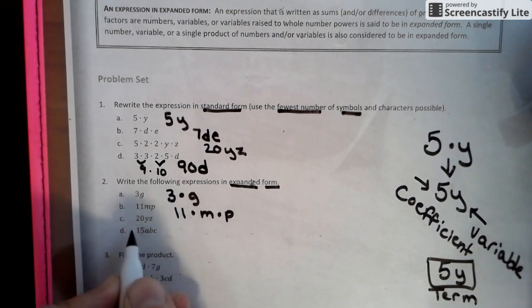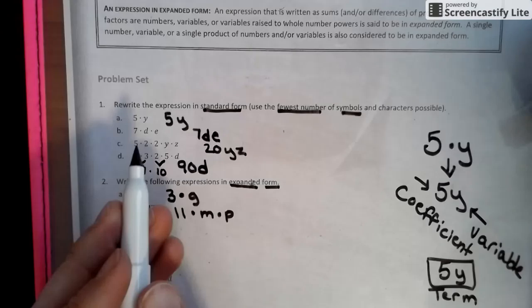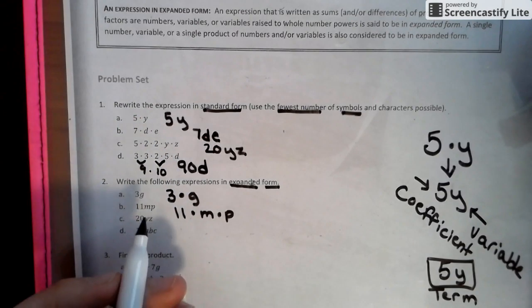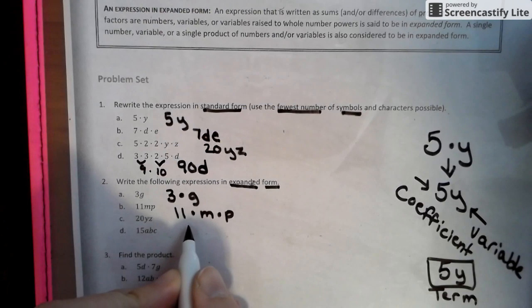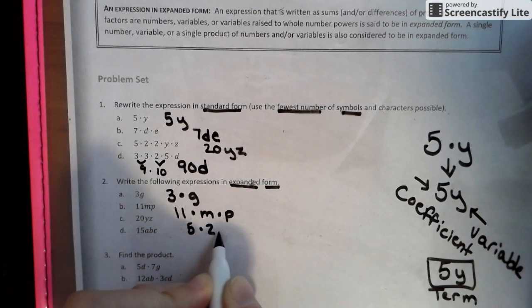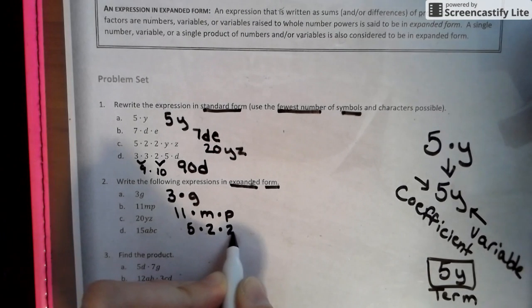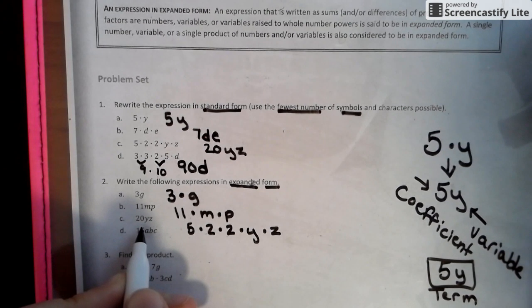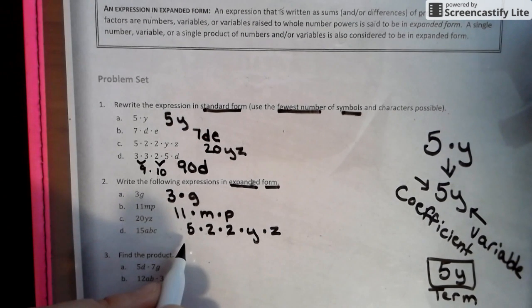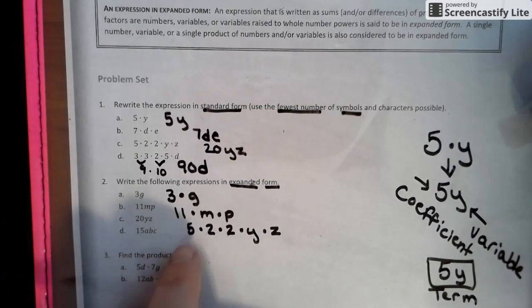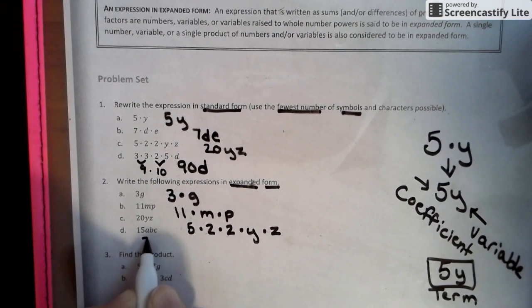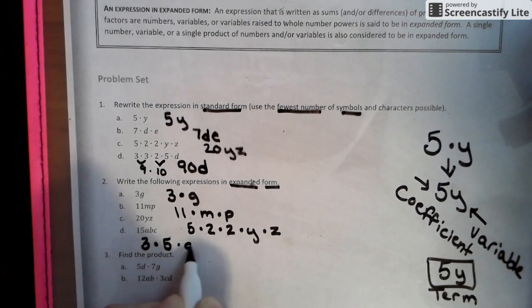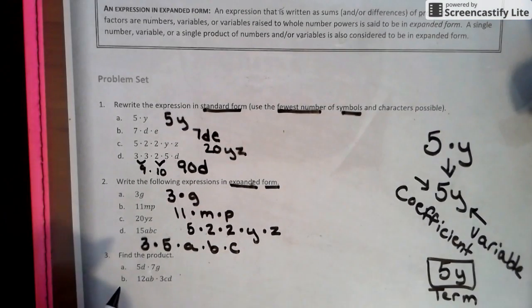I mean, the 1 is pointless, but see how we have 20yz right here? So we could actually pull it apart like they did up here for the 20yz. I bet you they didn't even notice that they had the same one. So we could go 5 times 2 times 2 times y times z. We could also, it says expand it, so we could use a 4 times a 5. There's other options, but that's a 5 right there. And 15, we could go 3 times 5 times A times B times C. This is pretty simple stuff.